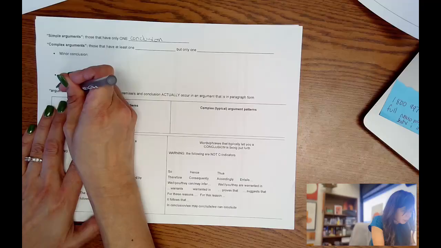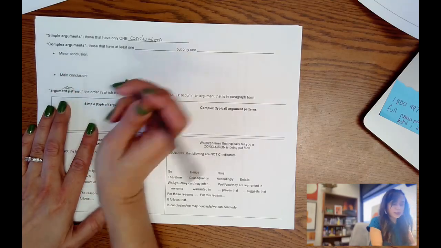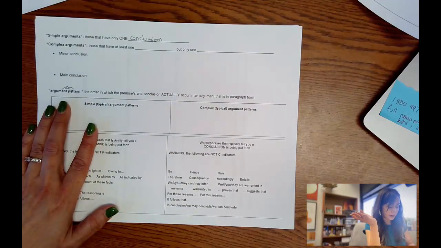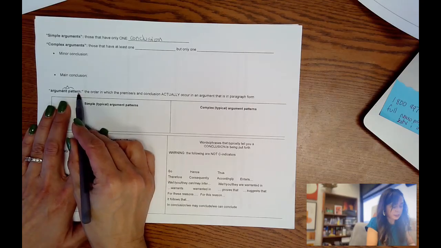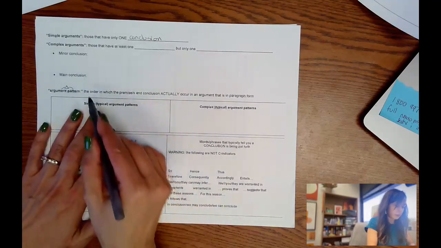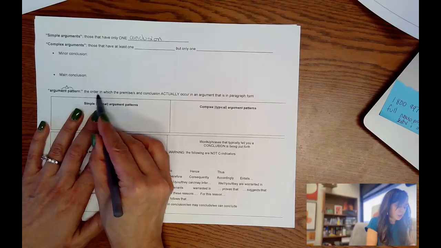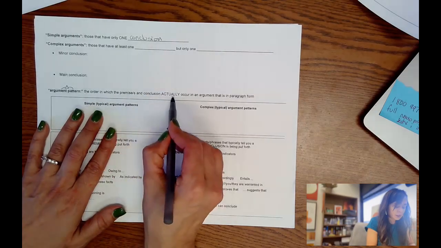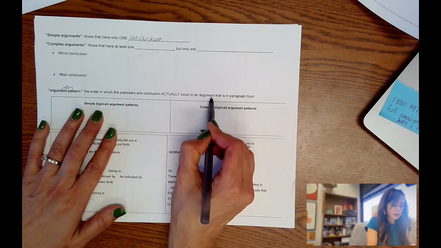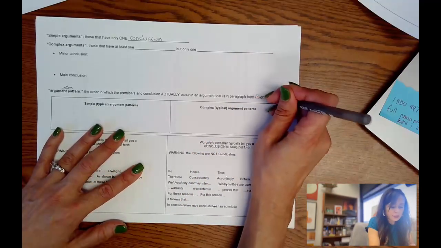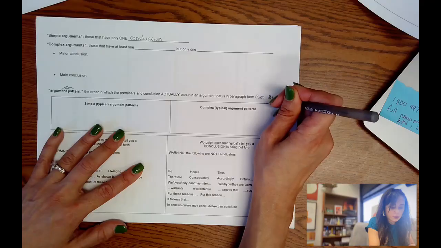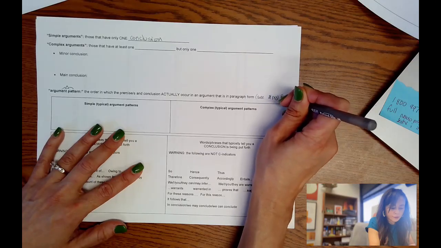Now, something that I'm always going to want you to show me is the argument pattern for at least simple arguments. So an argument pattern, and I could have done a full-blown concept triangle for this if I wanted to, is the order in which the premises and the conclusion actually occur in the argument that is in paragraph form. So put C page 1 for example.